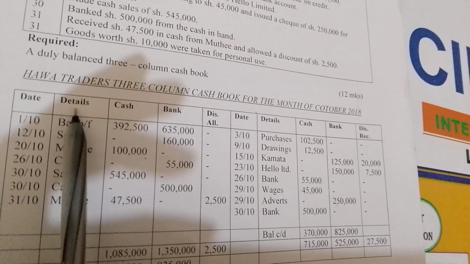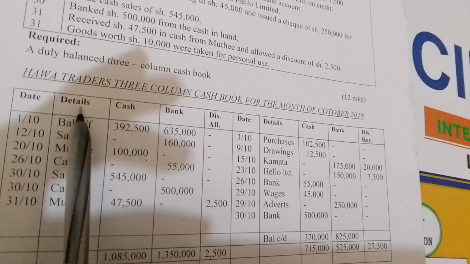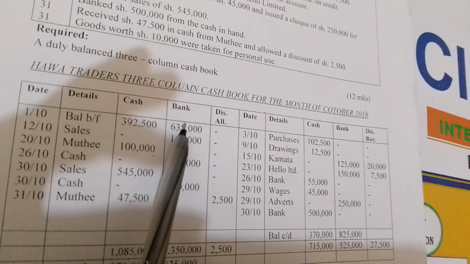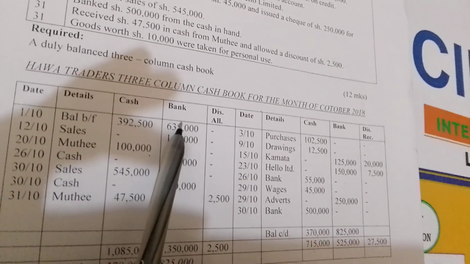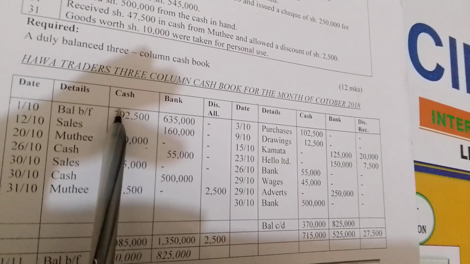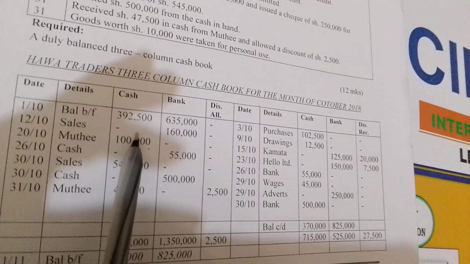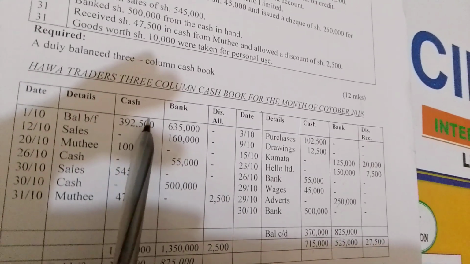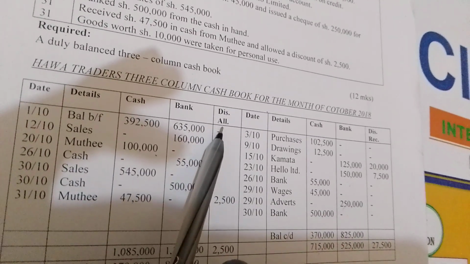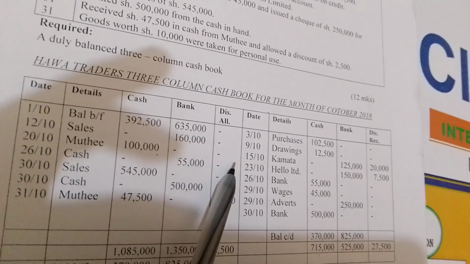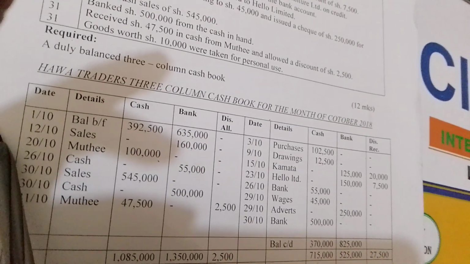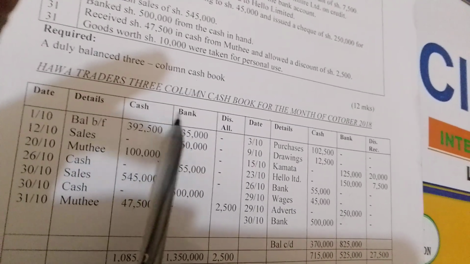If we receive money by check, then we record it on the bank column. If we receive money by cash, then we record it on the cash column. If there is a discount allowed, then it has to appear on this column. So from here, on this side, we record the money coming in.